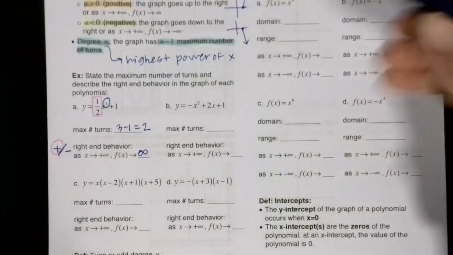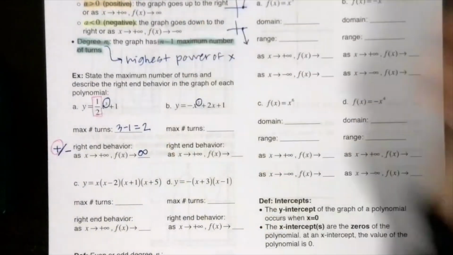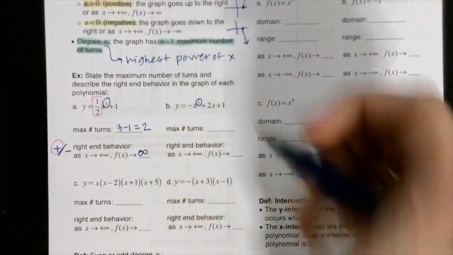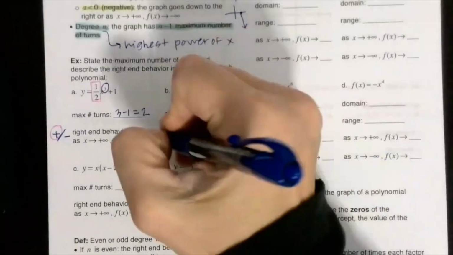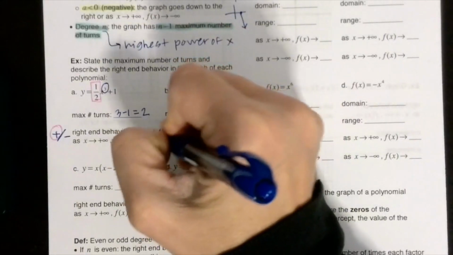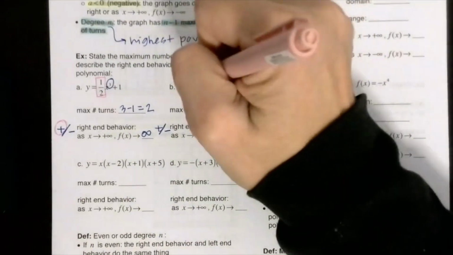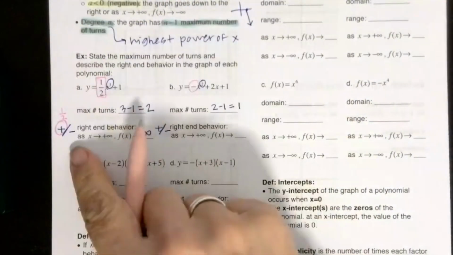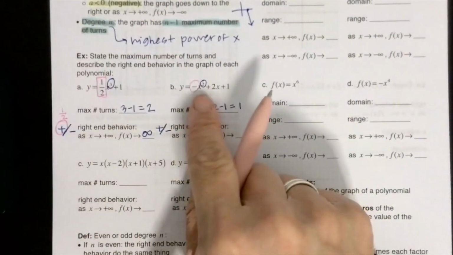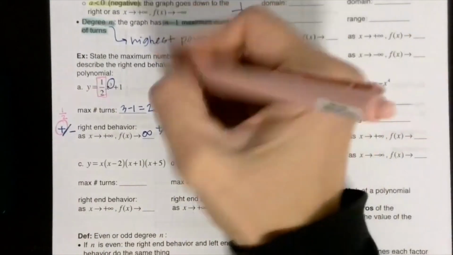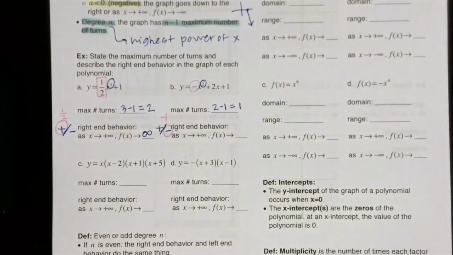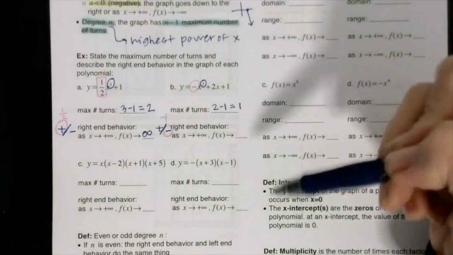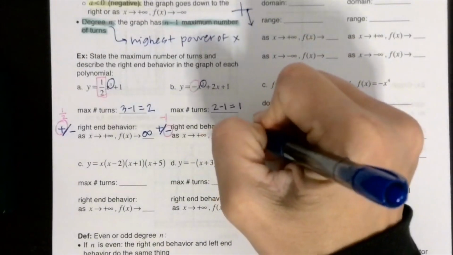Let's look at the next one. The highest power of x is 2, so the maximum number of possible turns is 2 minus 1. Now for the right end behavior, I keep telling you guys to do this plus or minus. The number in front of the highest power of x here is negative 1. And that's negative, so guess what the graph is going to do? It's going to go down forever. So we're going to write negative infinity.